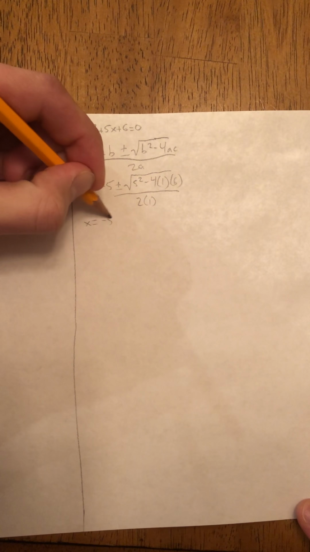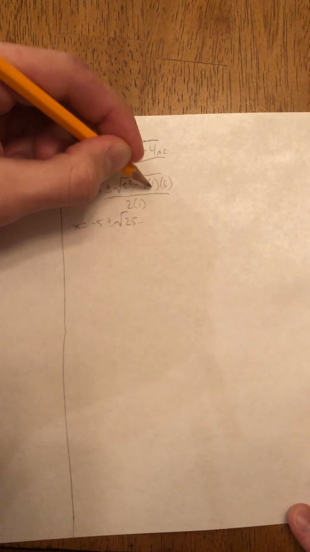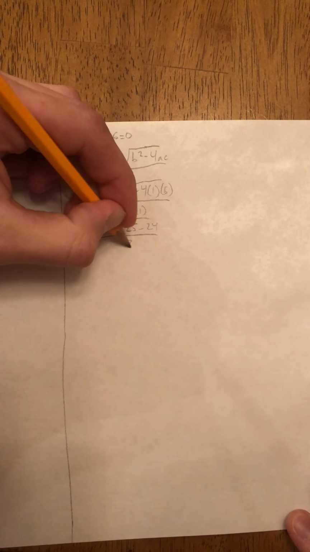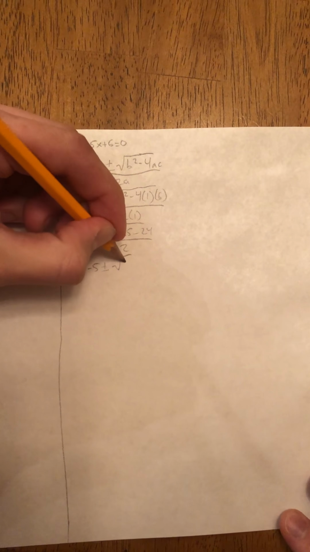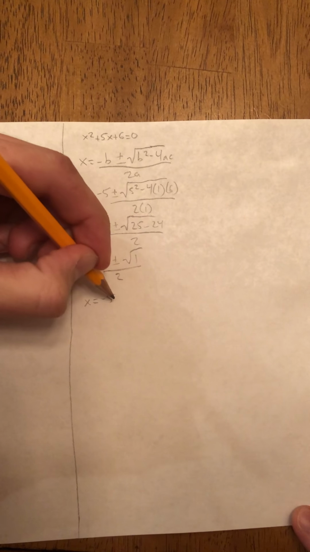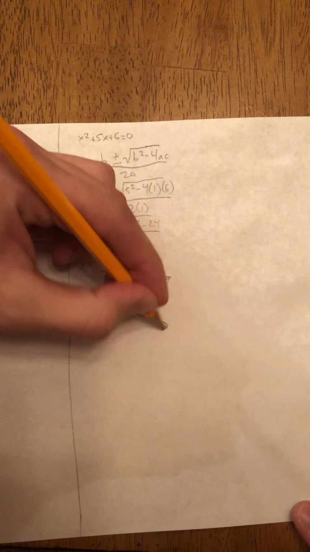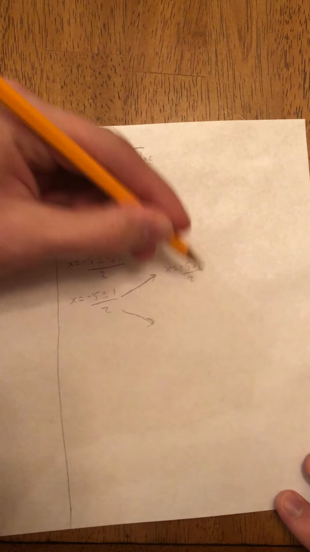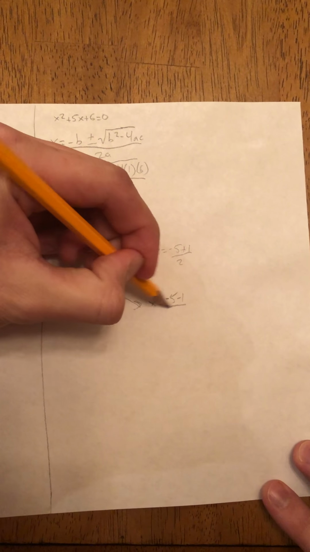For the next step, I do negative 5 plus or minus the square root of 25, minus 4 times 1 is 4, times 6 is 24, divided by 2. So now I have x equals negative 5 plus or minus the square root of 1, over 2. From here I can do x equals negative 5 plus or minus 1, divided by 2. So from here, this goes out to 2 possible answers. x equals negative 5 plus 1 over 2, and x equals negative 5 minus 1 over 2.